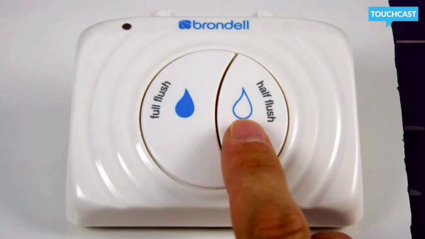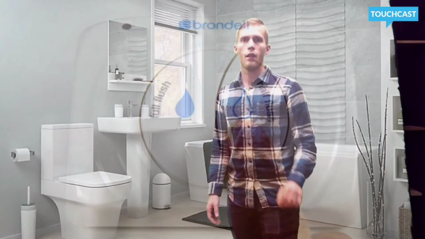For example, this new type of flushing mechanism allows the user to determine which flush to use, depending on the type of waste they are looking to discard. So next time you spend time on your porcelain throne, just think about how this John, in all of its simplicity, has made a vast impact on humanity.